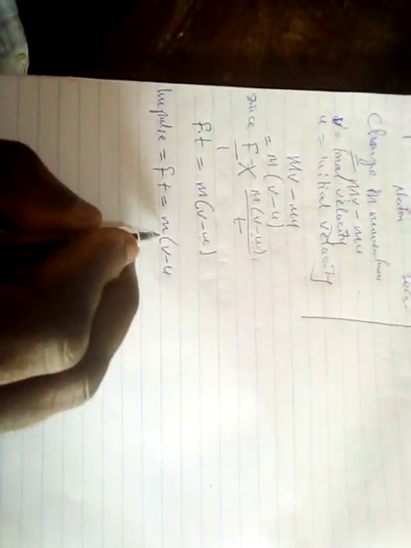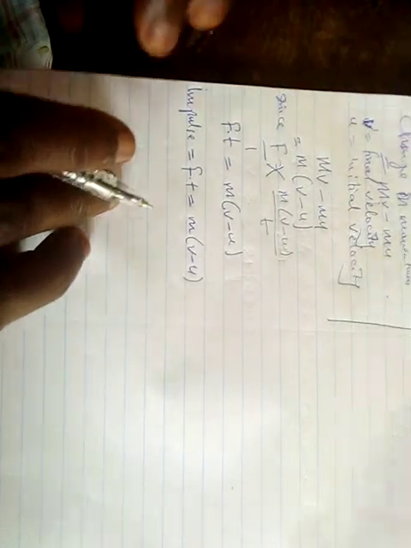Let me explain that to you very decisively. Let me write it. Impulse can therefore equal F times t, which is also equal to m into bracket v minus u. Now I want to explain how this relates. You remember we said impulse is the product of force times time, and that's how we arrive at force times time here.